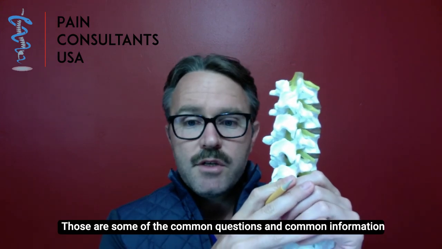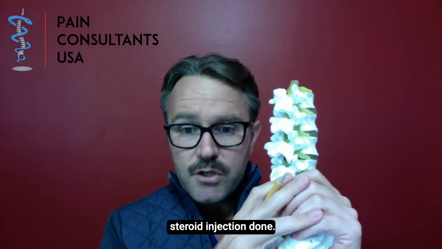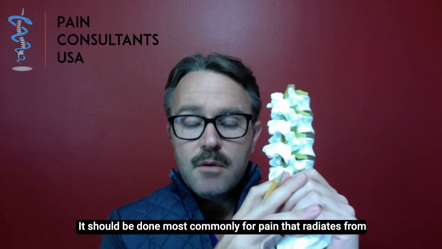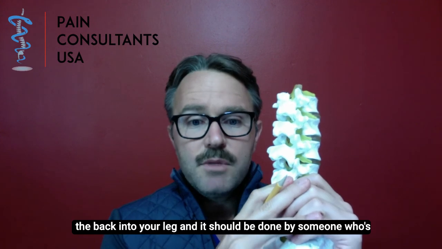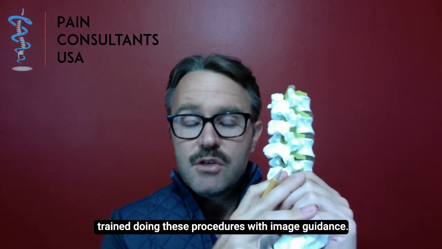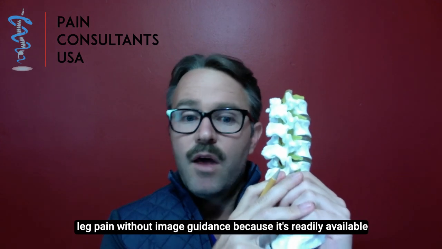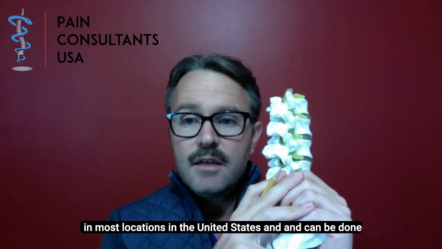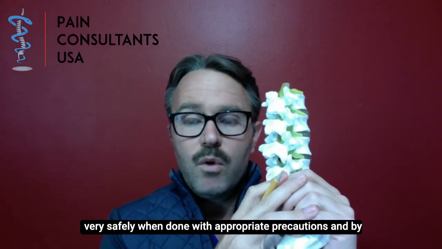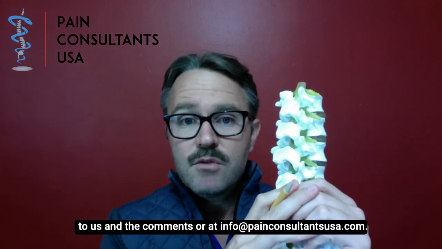So those are some of the common questions and common information that you would need to know about having a lumbar epidural steroid injection done. It should be done most commonly for pain that radiates from the back into your leg. And it should be done by someone who's trained in doing these procedures with image guidance. You should not have this procedure done for low back and leg pain without image guidance, because it's readily available in most locations in the United States, and can be done very safely when done with appropriate precautions and by someone with appropriate training.